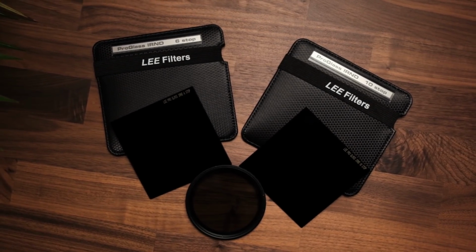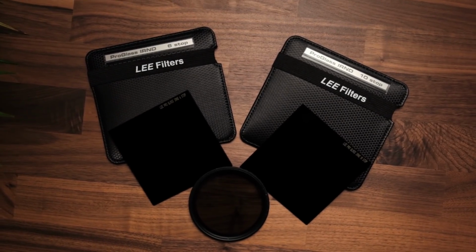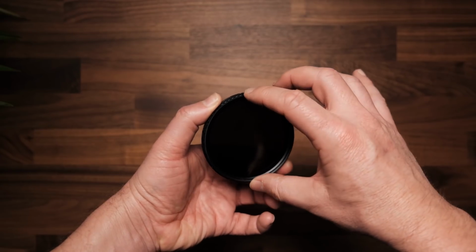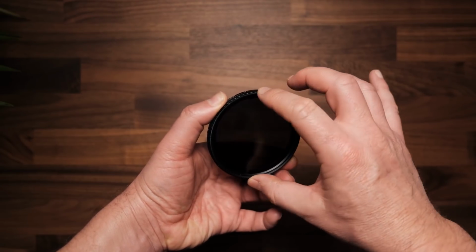Next up, we have neutral density filters. A neutral density filter has the same amount of density or darkness right across the entire filter. This here is a square filter. These also come in screw-on filters like this one here. This is a variable neutral density. So much like a polarizer, you can turn these rings and you can dial in the amount of neutral density that you want. They come in different densities.